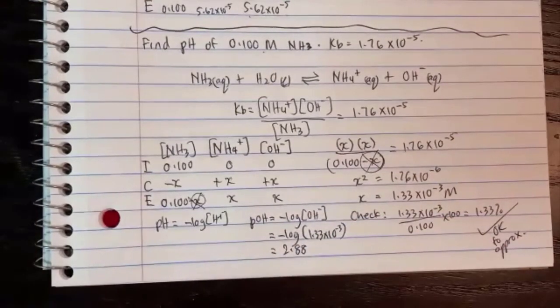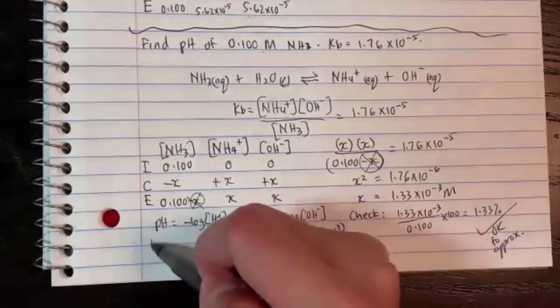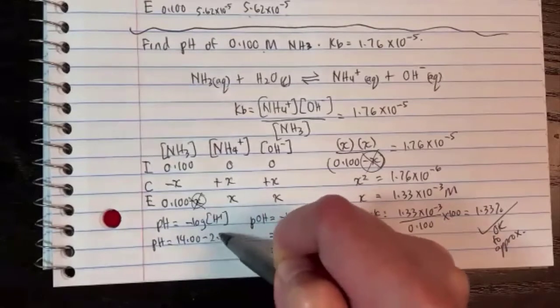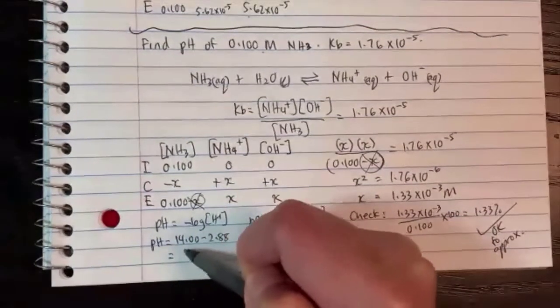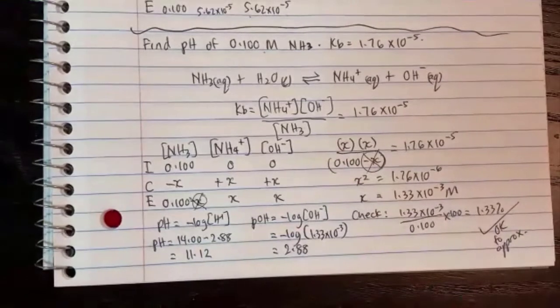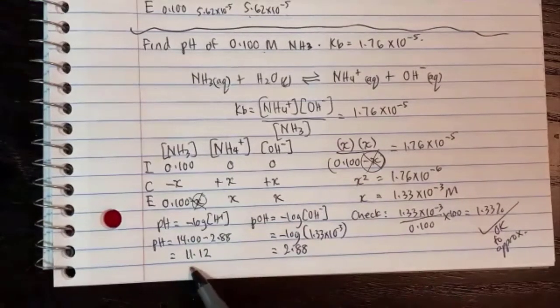And then, if you know the pOH, we can easily calculate the pH. It's 14 minus 2.88, which will give you 11.12.